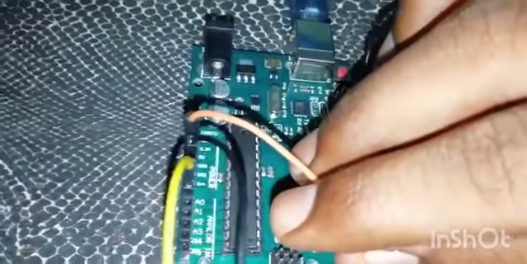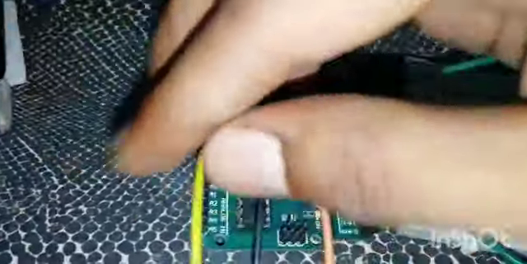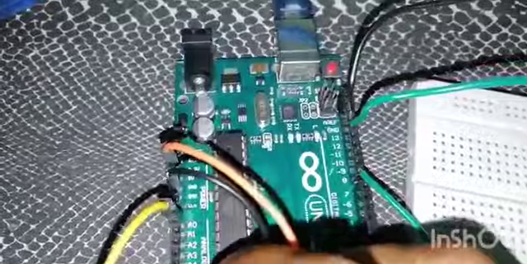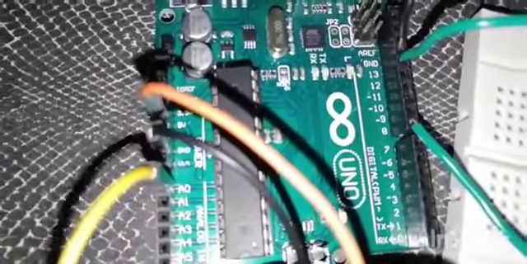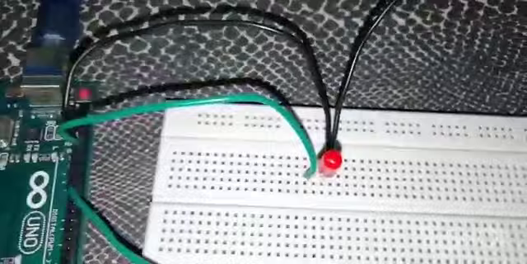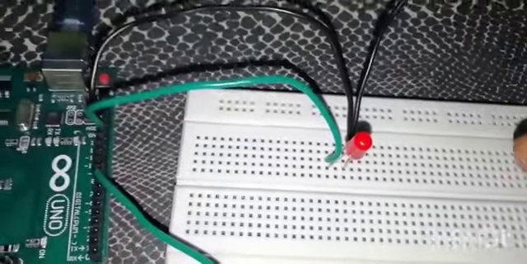Now let me just explain the program. Here I have used 2 pin modes, 13 and 8. I use 2 pin modes because one is for the LED and the other is for the buzzer. I have given val equals analogRead A0 because it has to take the value from the 0th analog pin and store it in the variable.